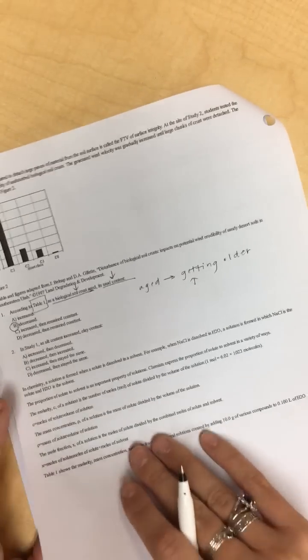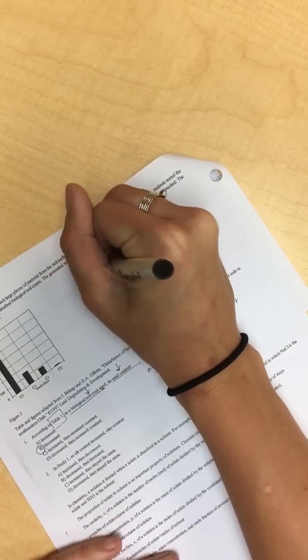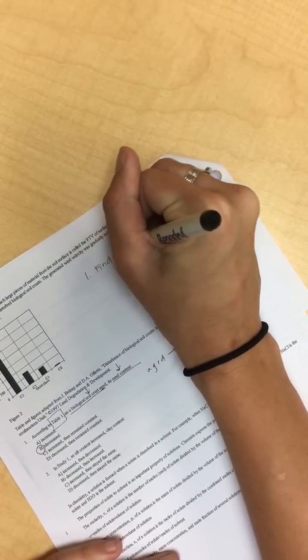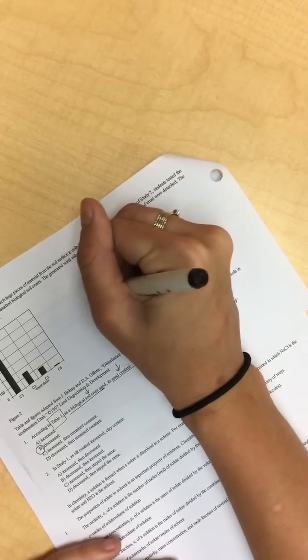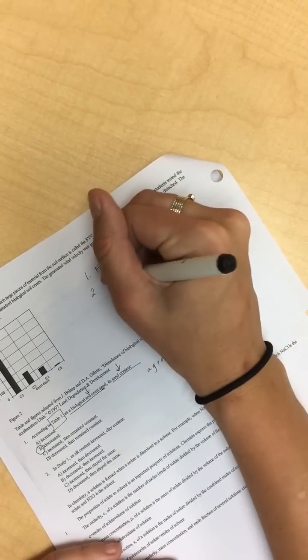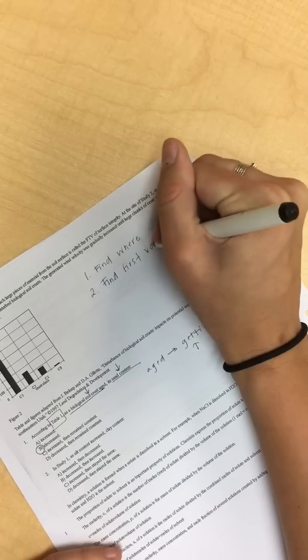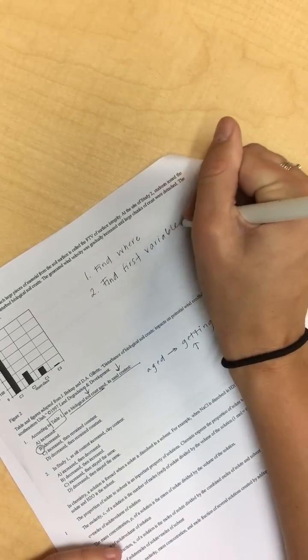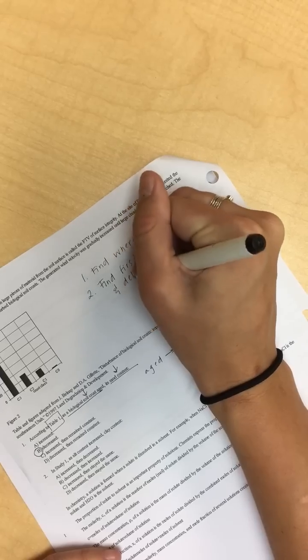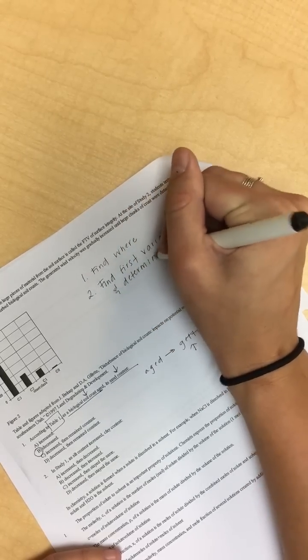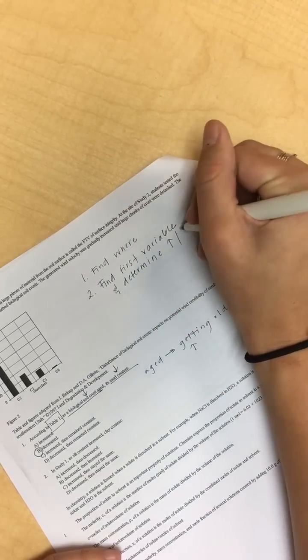Now, let's go to number 2. So, if I'm writing the steps for each problem here, 1 is find where to look. The second step is to find first variable and determine if it's increasing or decreasing.